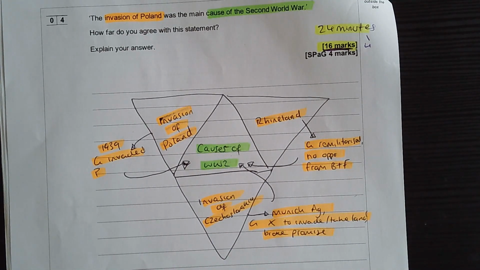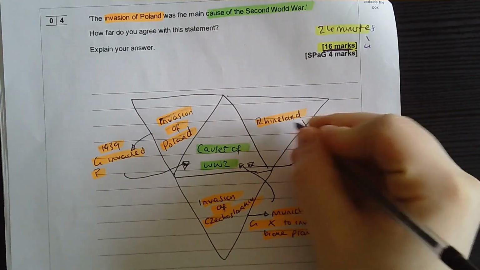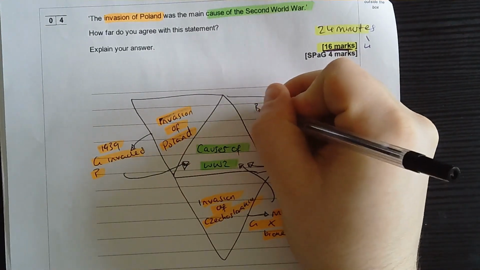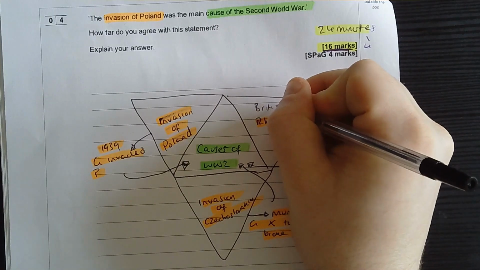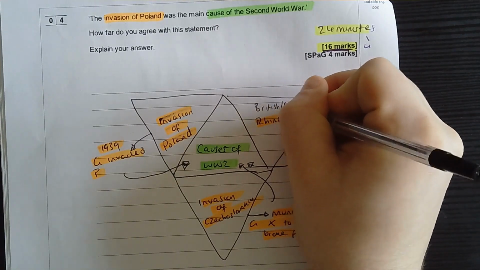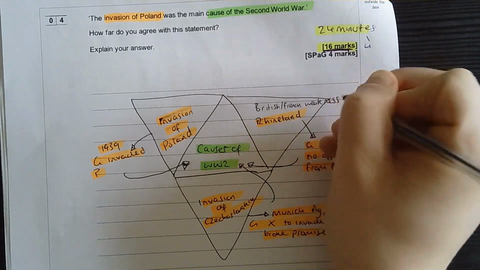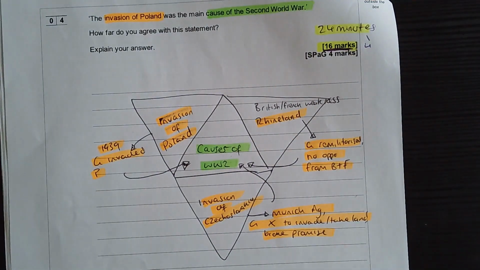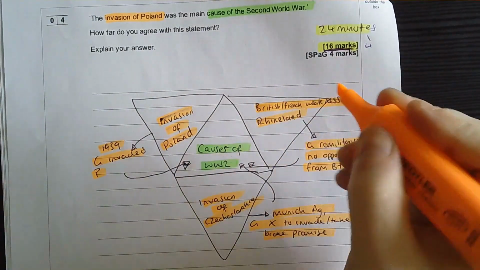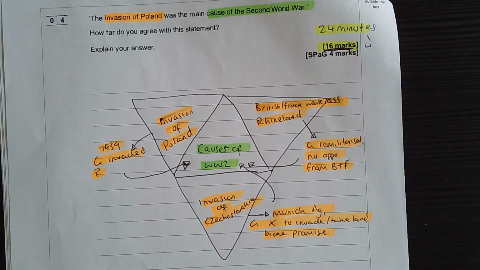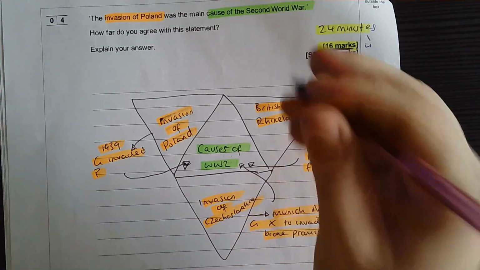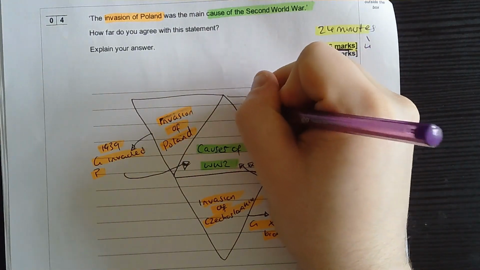Now, that is not as complicated as it sounds. So, for example, if we're talking about the Rhineland, we're talking about British and French weakness. So I'm going to add that in there, British and French weakness. And I'm going to say the main cause of the Second World War was British and French weakness.